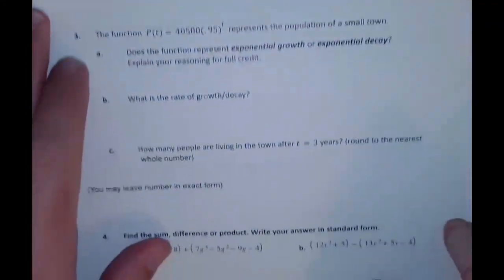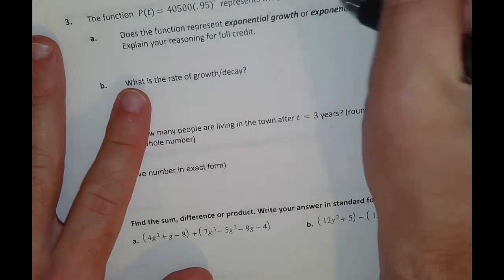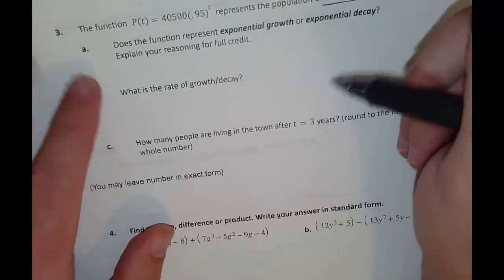The function p of t is 40,500 times 0.95 to the t. It represents the population of a small town. Is this growth or decay?